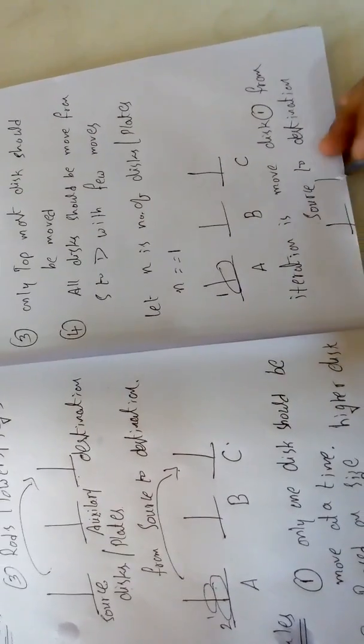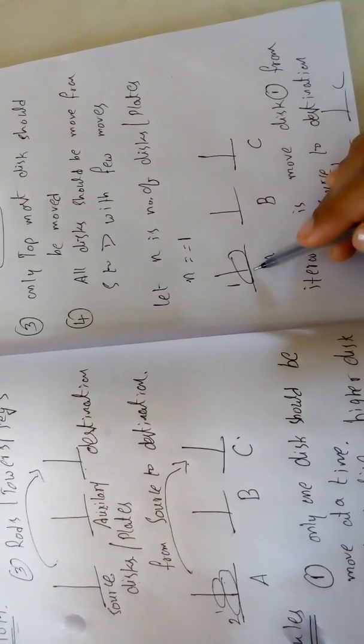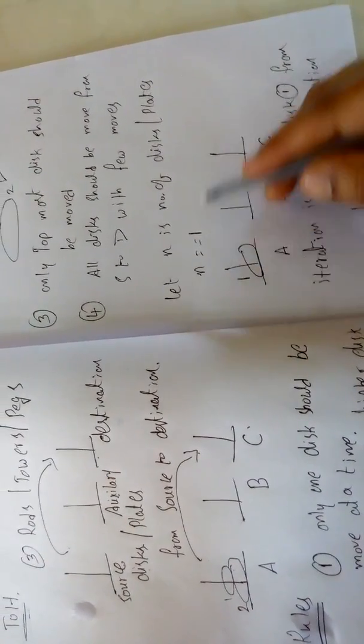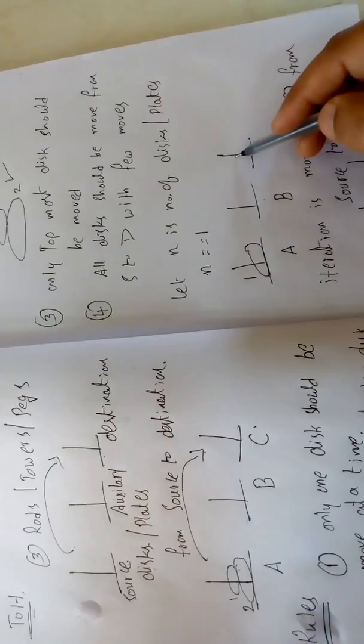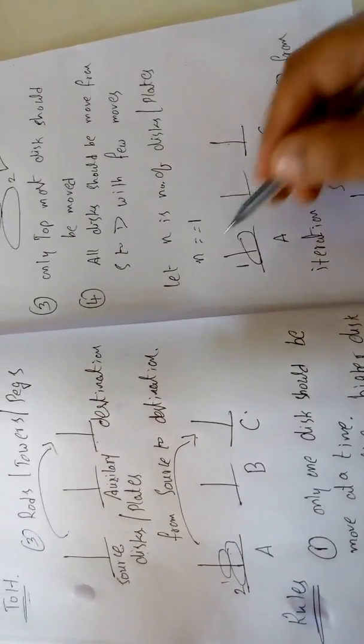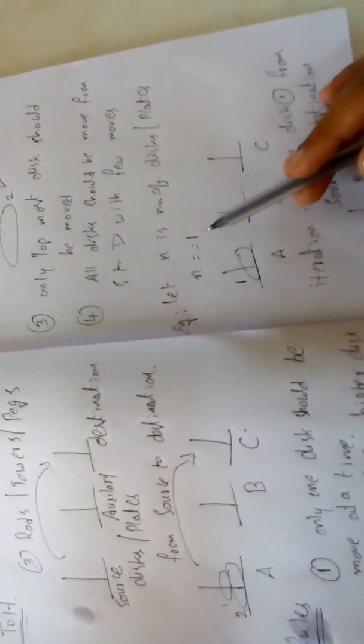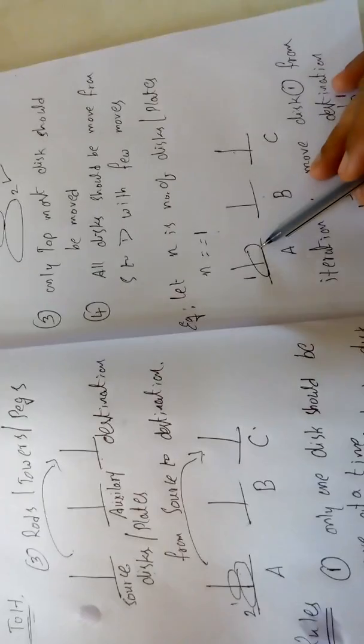The towers are A, B, C. So we have only one disc, and we can directly, without the help of the auxiliary, transfer it from source to destination. This is one example.